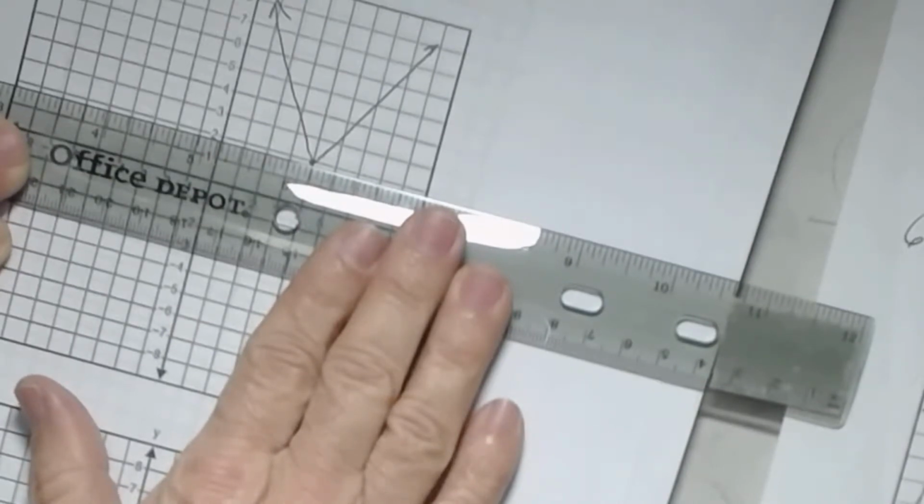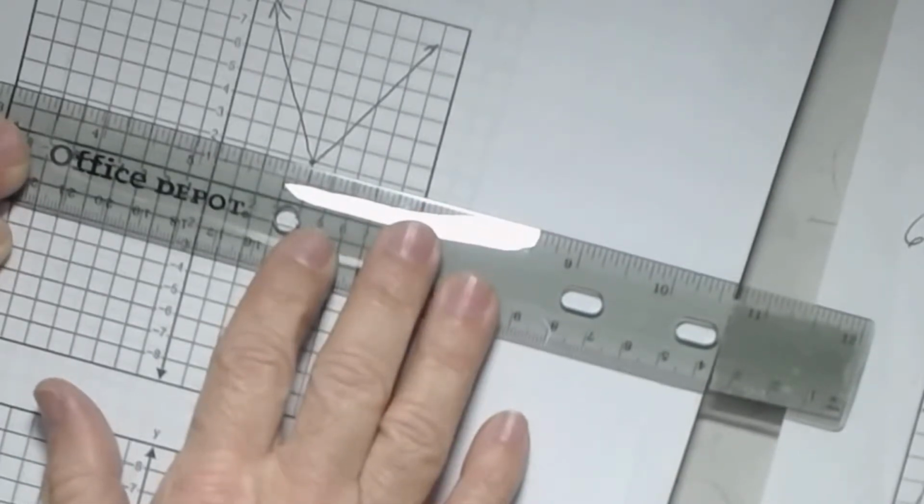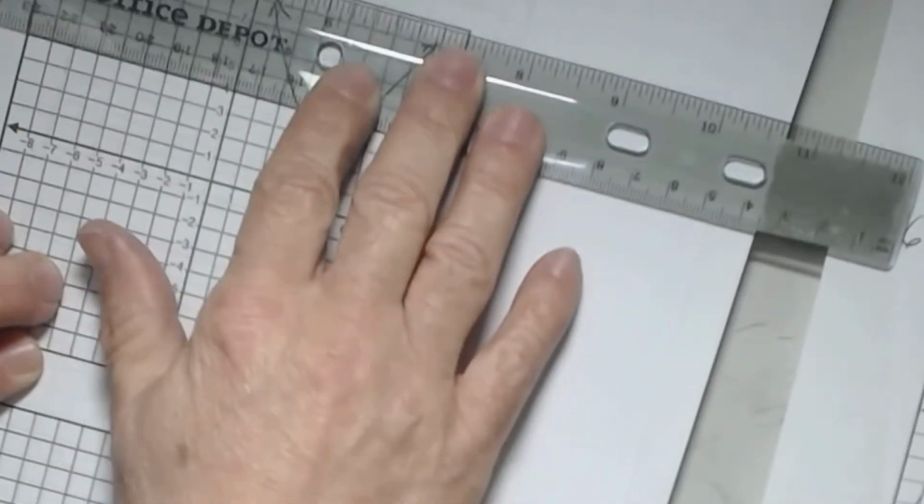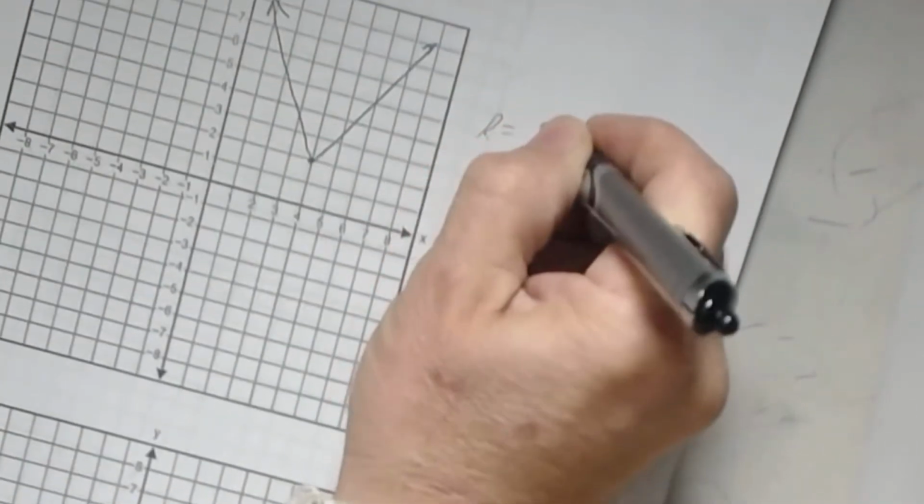The y value is 2. So 2 to what? Infinity. Some of you are saying 4. 4 is your x-coordinate. But remember, the range is not a set of x-coordinates. The range is a set of y-coordinates.